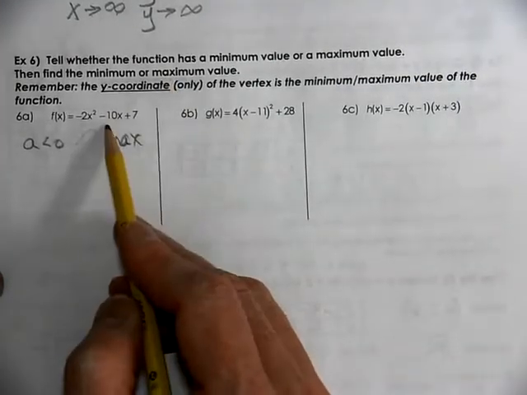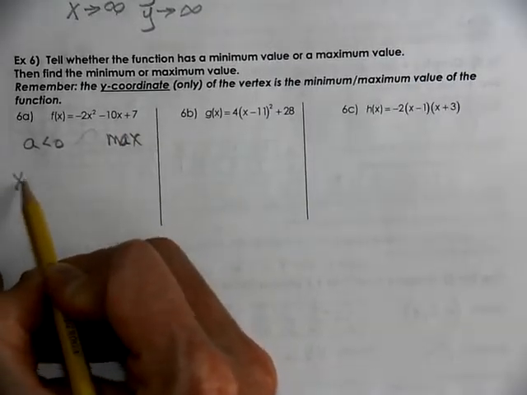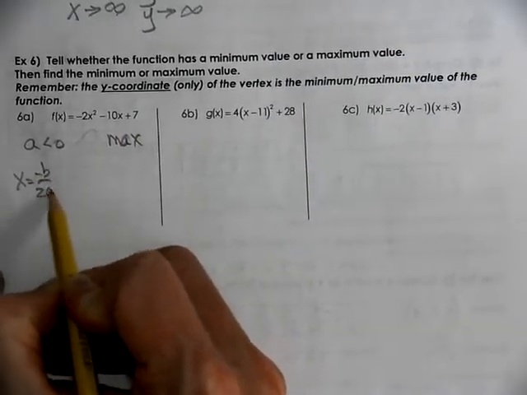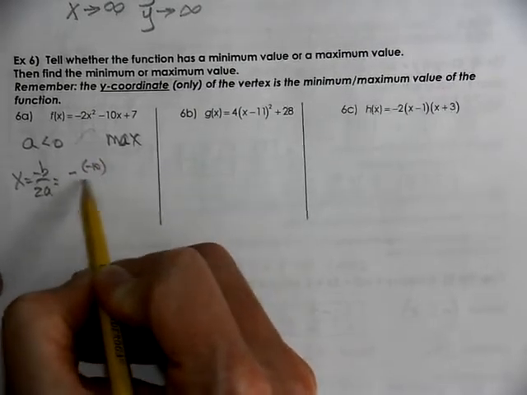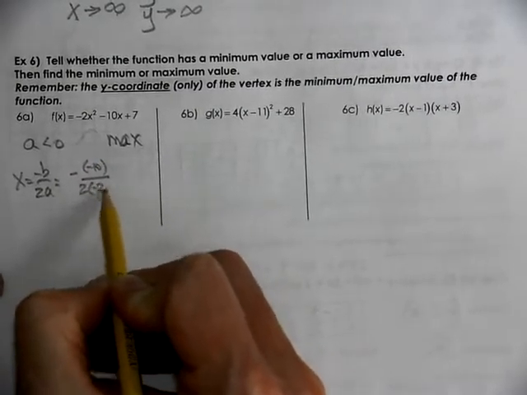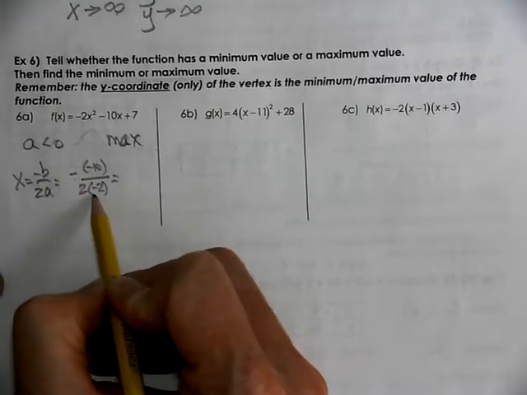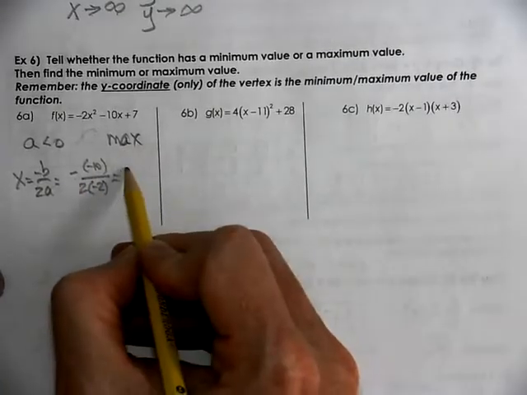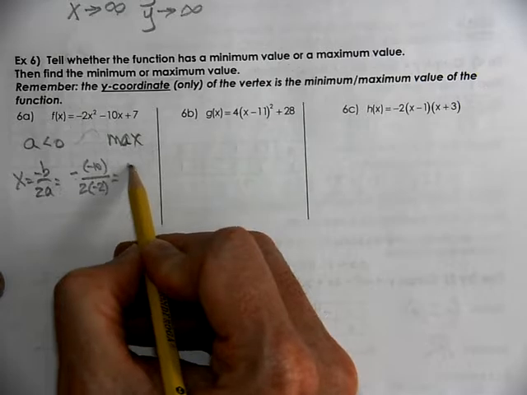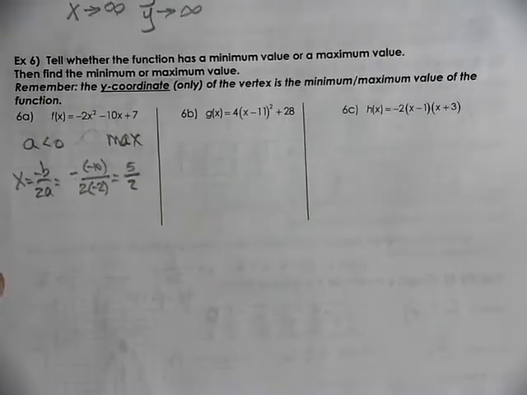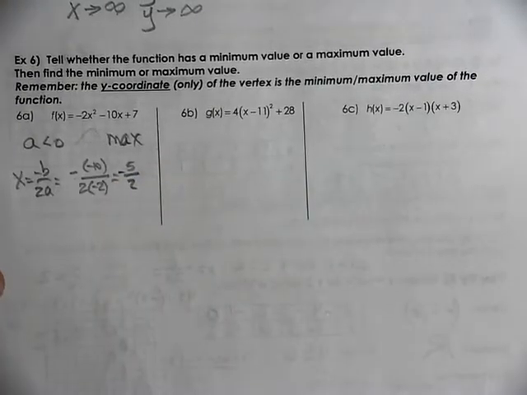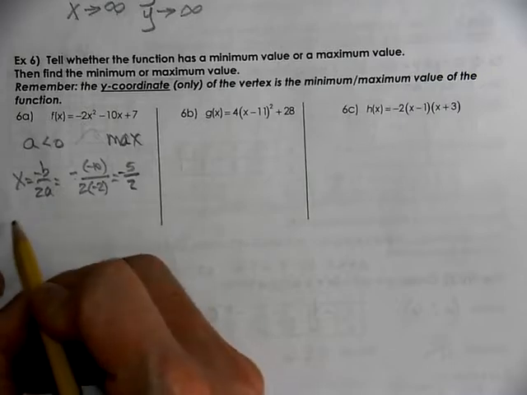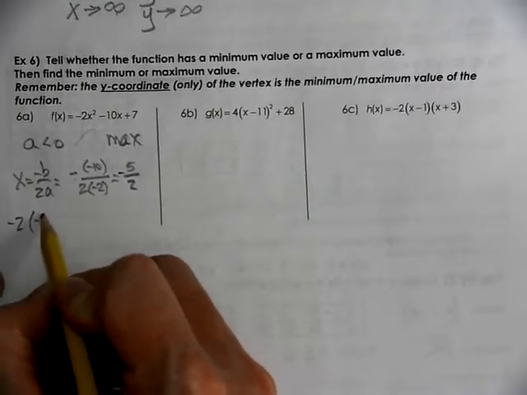Find the maximum value. Well, in this case, I'm going to have to first do negative b over 2a. That's my line of symmetry. So I plug in my b value, I plug in my a value, and that's 10 over negative 4. So that's 5 halves. 10 fourths is 5 halves, and it would be negative. Then I have to plug that in. That's a little scary.